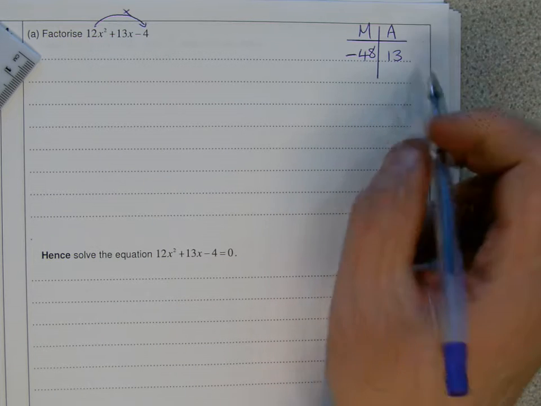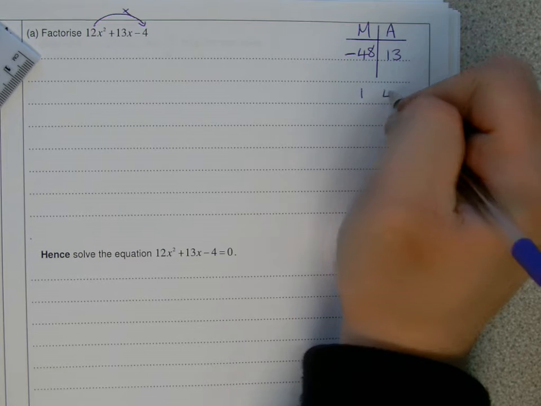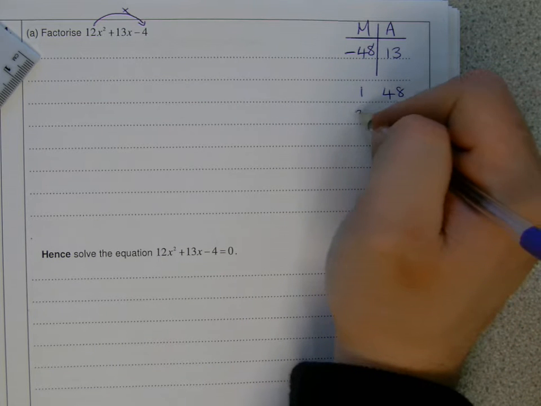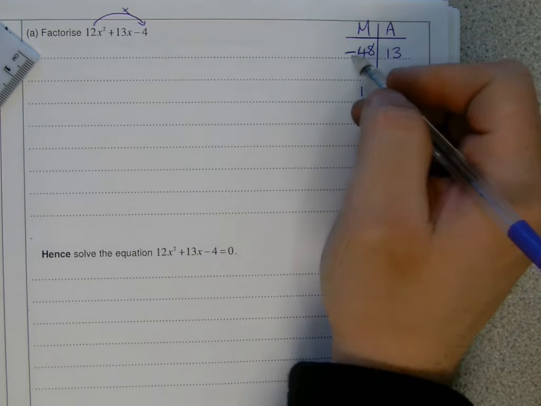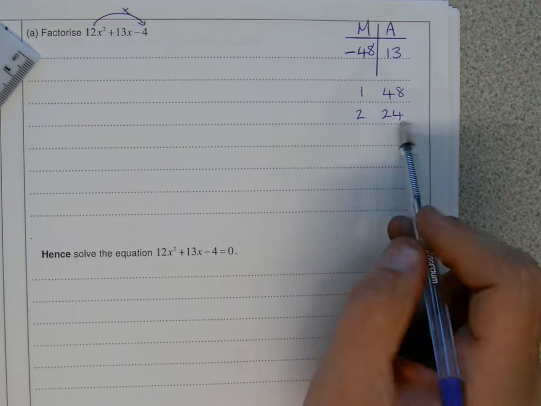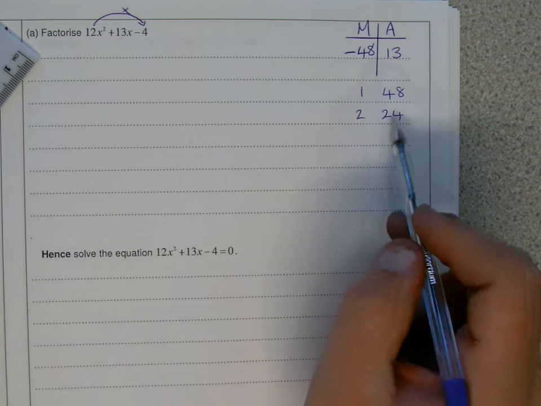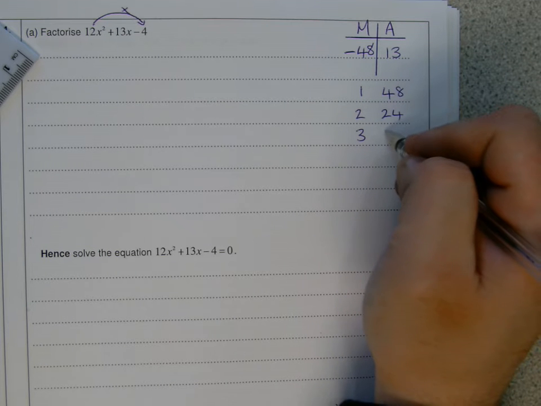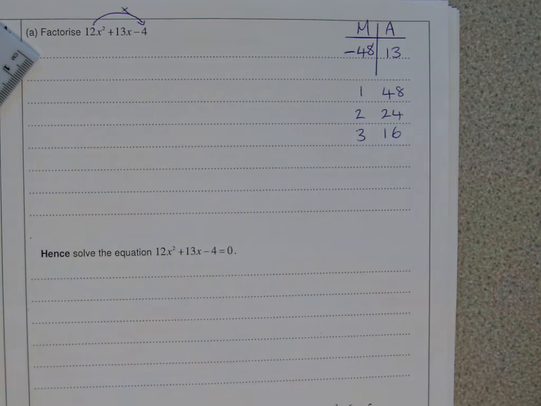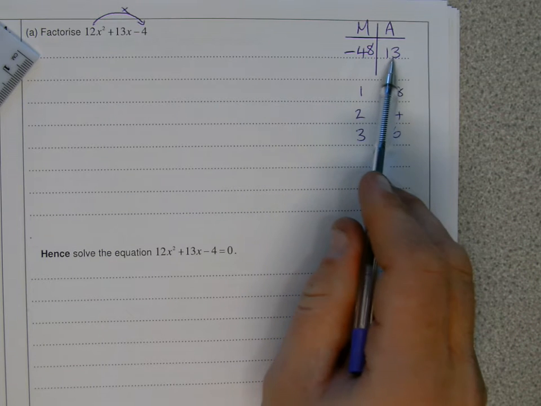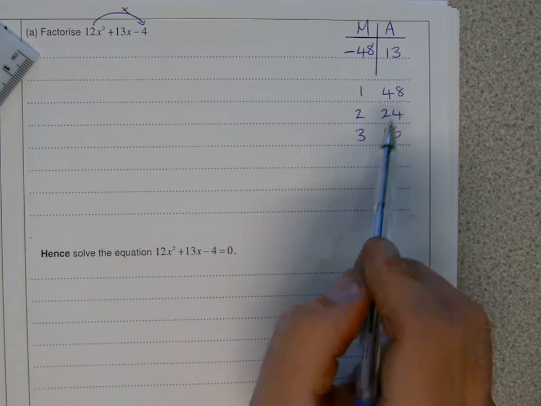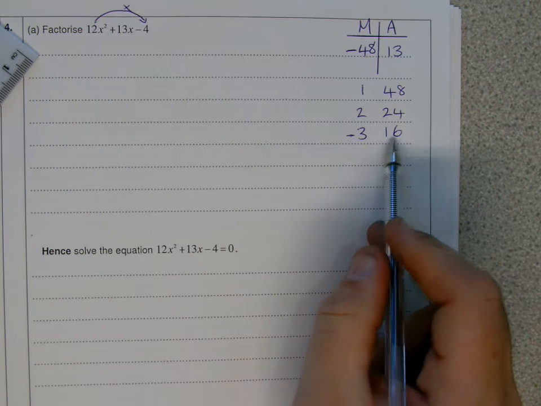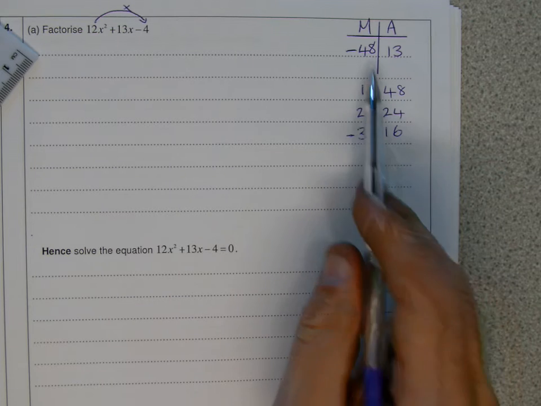So if I was to start off with a pair, let's start off simple. Let's just think 1 times 48. Okay, that will give me 48 when you times, but there's no way you're going to get 13. 2 then, 2 times 24. Okay, and notice I'm not worried about the minus at the minute. I'm just thinking about the 48. 2 times 24 gives me 48. But of course, 2 and 24, I can't get them to add up to give 13. 3 goes into 48. 3 times 16. Okay, 3 times 16 gives 48. And then actually, I can get that to add up to give 13, can't I? So if I wanted to add up to give 13, I'd need to keep this as a positive 16, and this is a minus 3. Okay, positive 16 minus 3 adds up to 13, and then when you times them, you get minus 48.